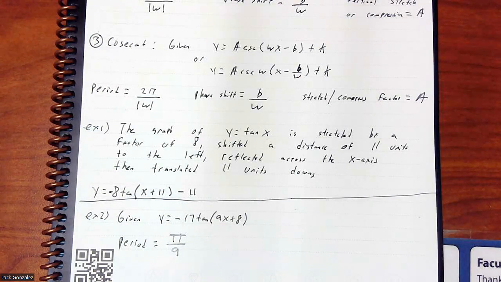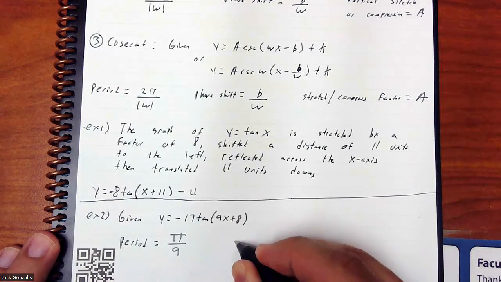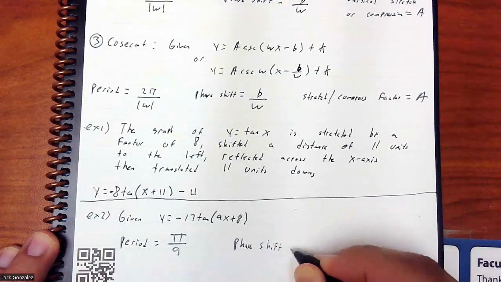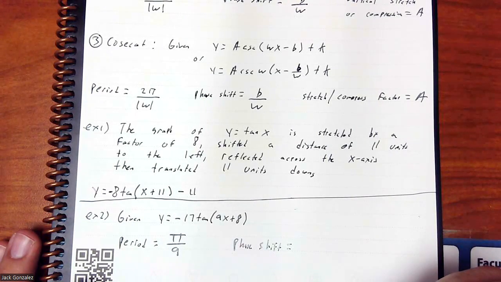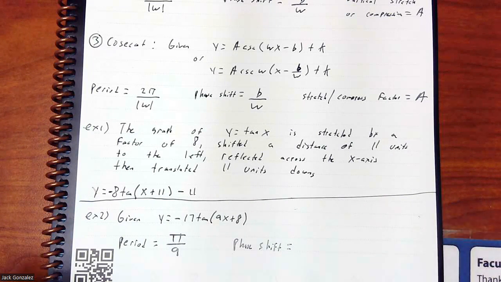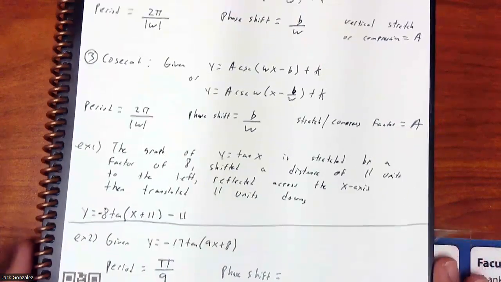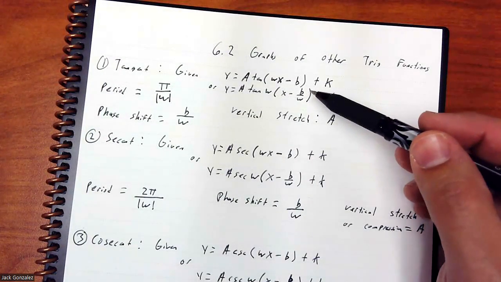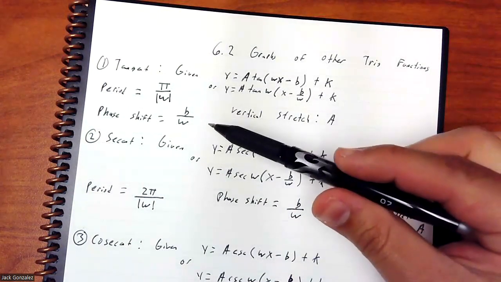It's gonna be shifted. Okay. Phase shift. You just use that formula up top. What is it gonna be? Pretty much, but notice one thing. They're very close. This was a negative, right? And then over here it's positive.